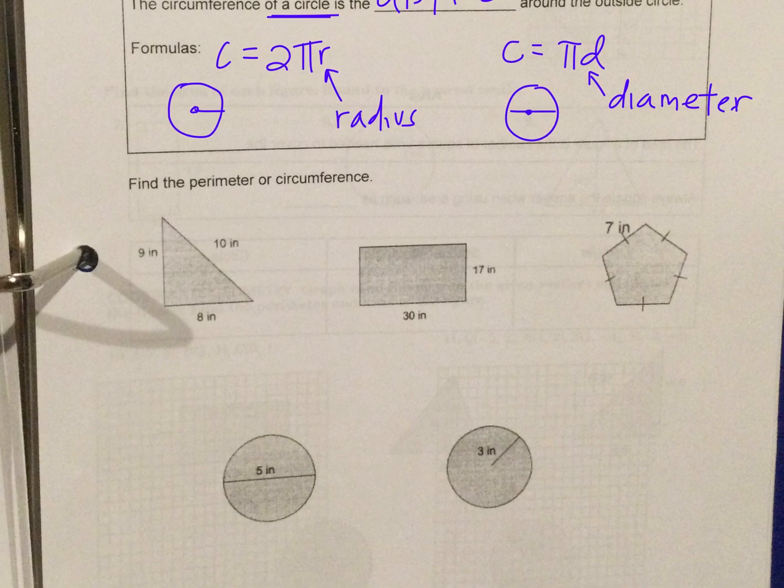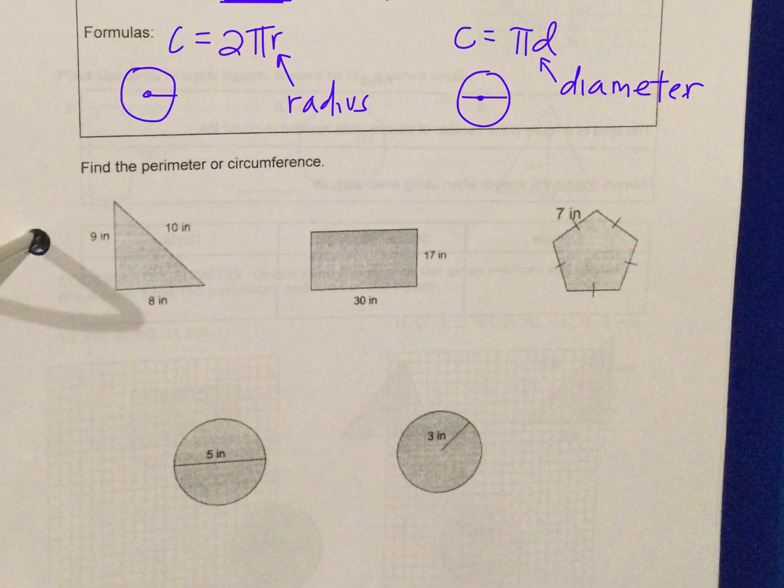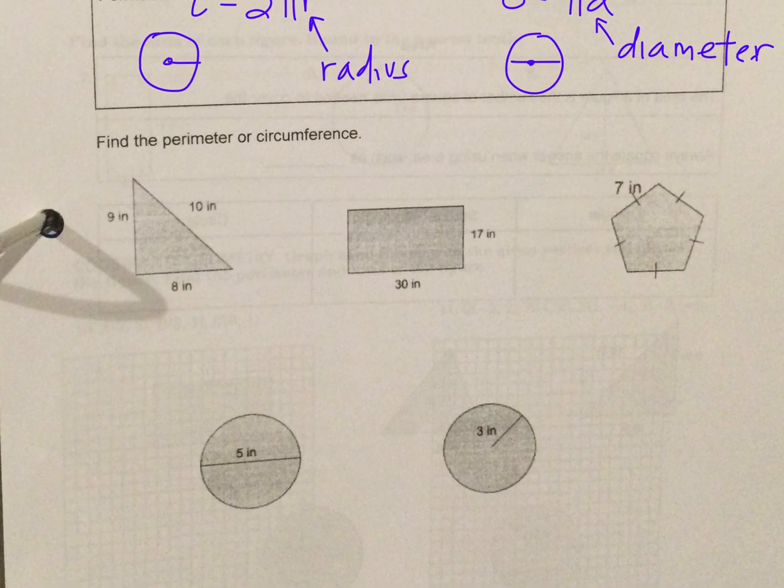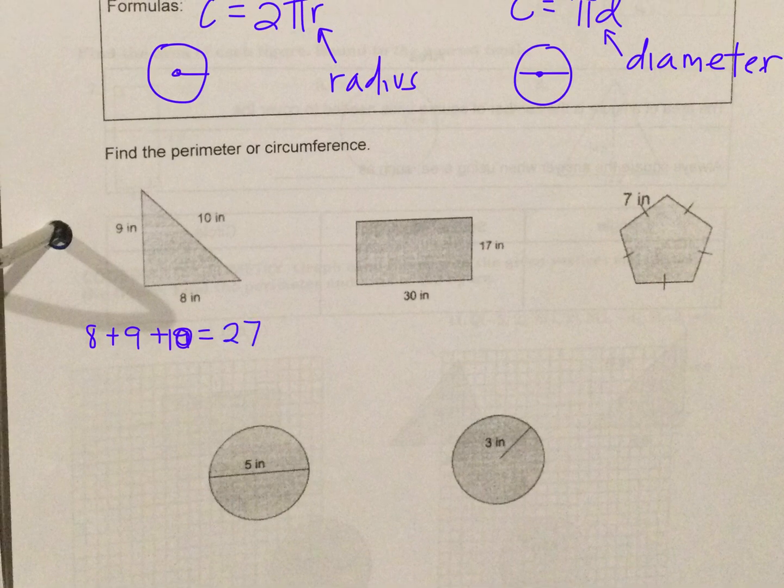Let's do a couple practice problems. So it says find the perimeter or circumference. Well, this first shape is a triangle. To find the perimeter, you just add all the sides. 8 plus 9 plus 10 equals 27, and we're talking about inches.